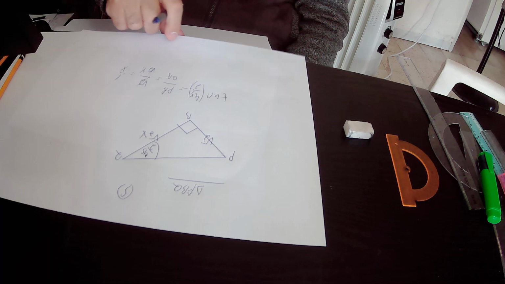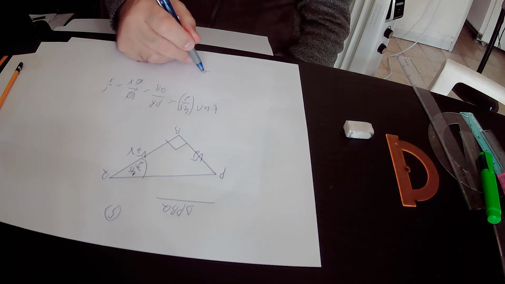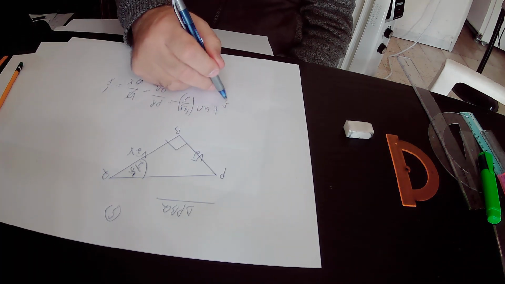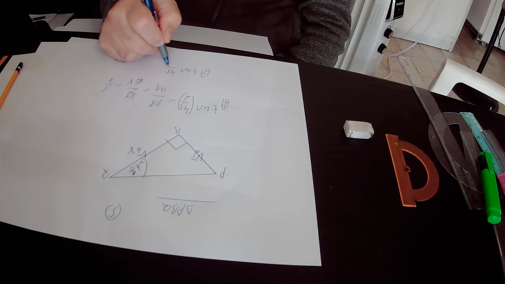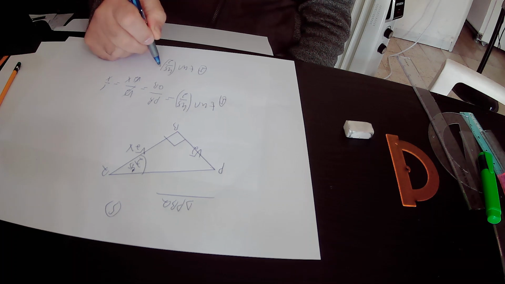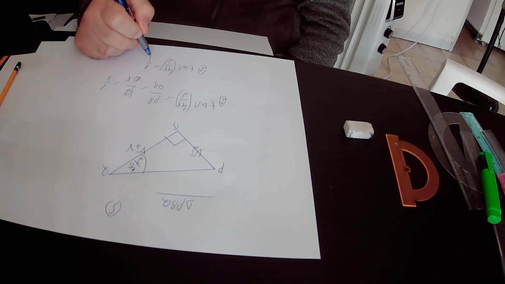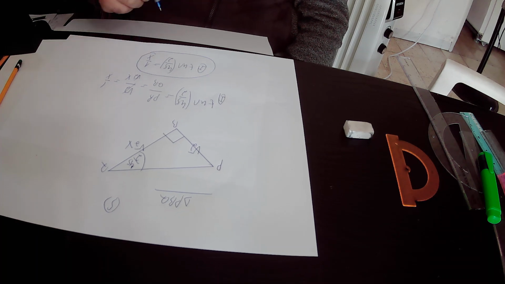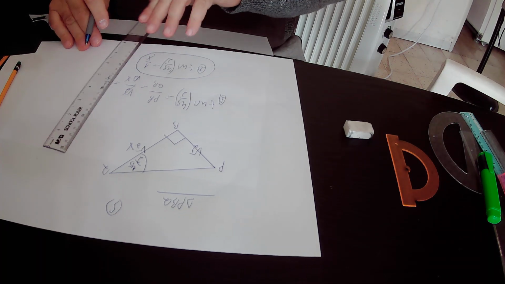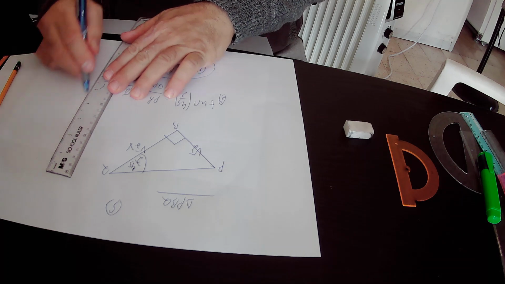So in conclusion, we found out that according to equation number 1, tangent 45 degrees over 2 equals 1 over x. Okay, this is according to equation number 1.